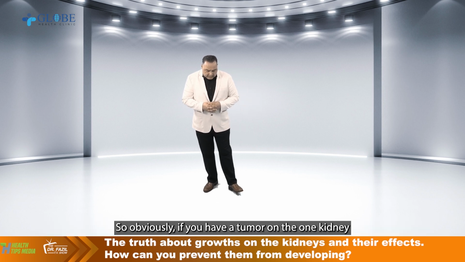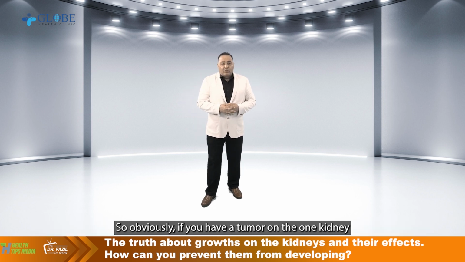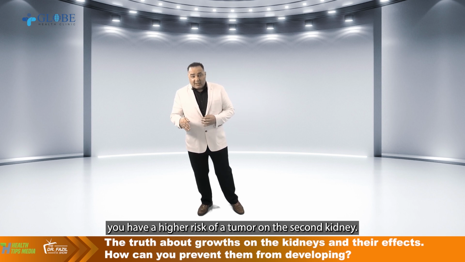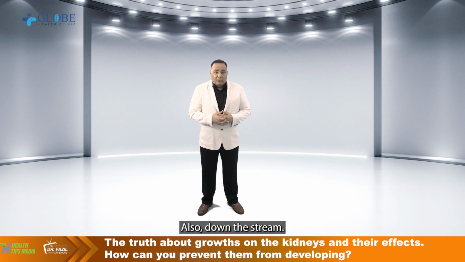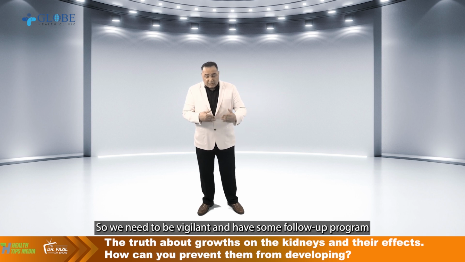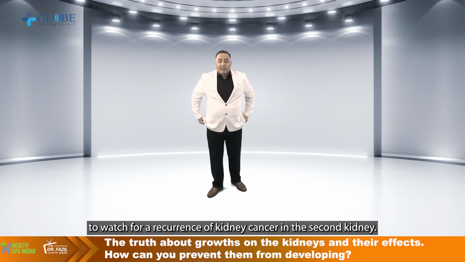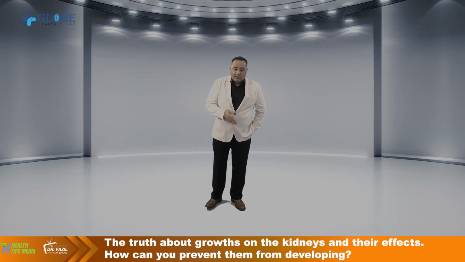Obviously, if you have a tumor on one kidney, you have a high risk of a tumor on the second kidney also down the stream. So we need to be vigilant and have some kind of follow-up program to watch out for recurrence of kidney cancer on the second kidney, if you take out the kidney cancer on the first one.